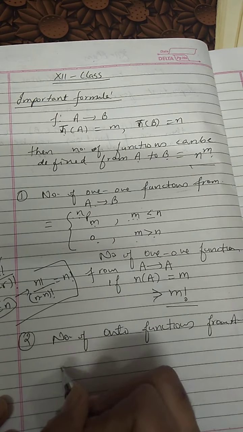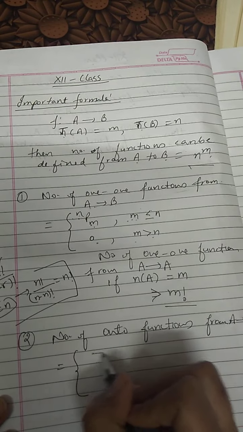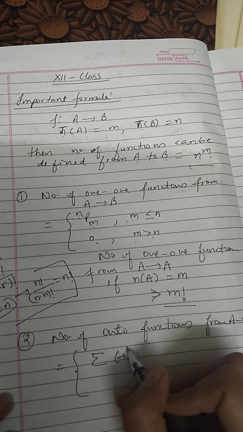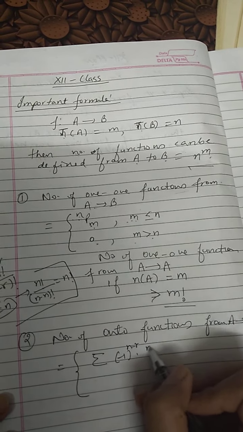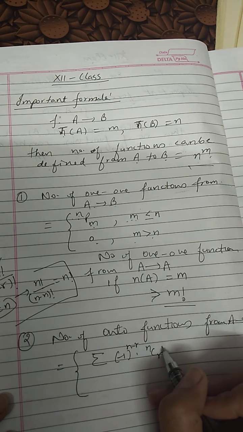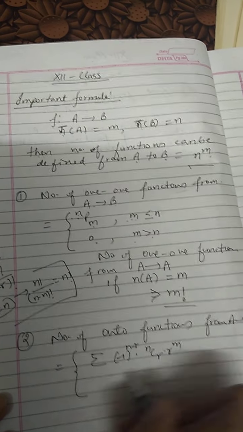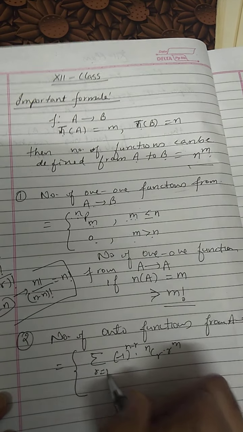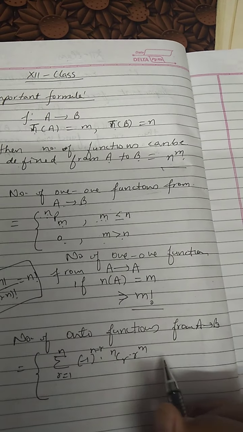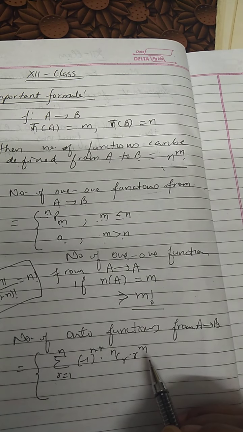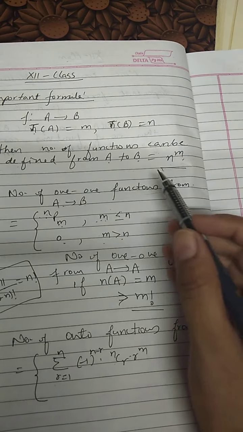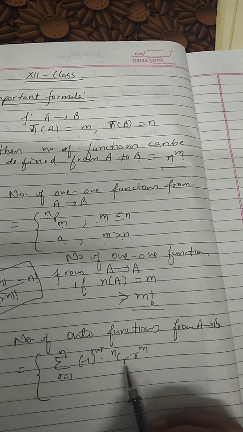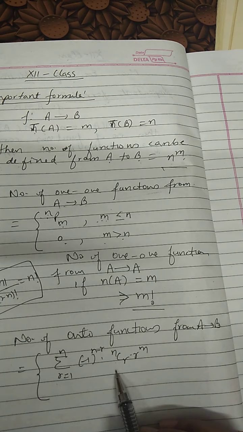The formula is the summation of minus 1 raised to power n minus r, nCr, and r raised to power m, where r varies from 1 to n. Here m is the number of elements present in set A, and n is the number of elements present in set B. So here the nCr formula is coming.